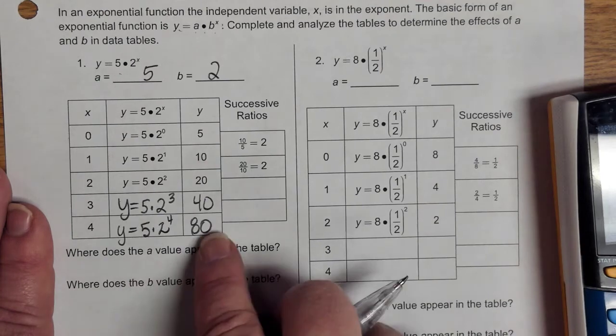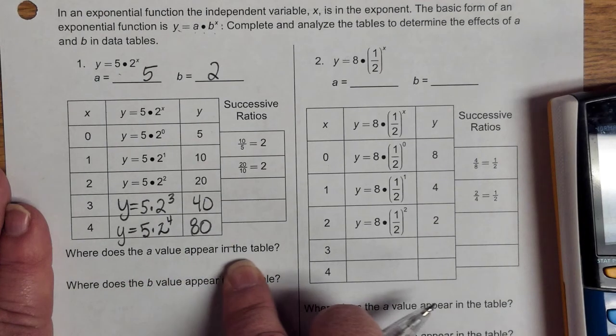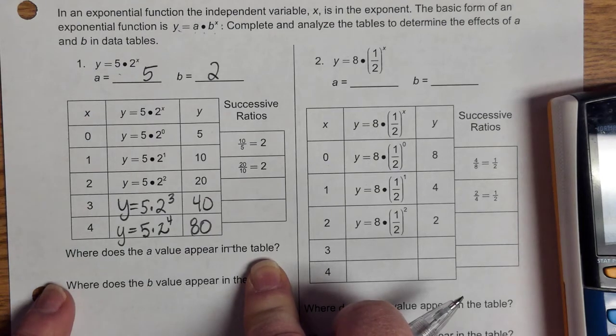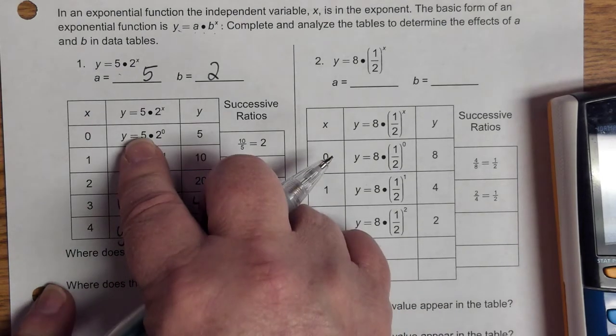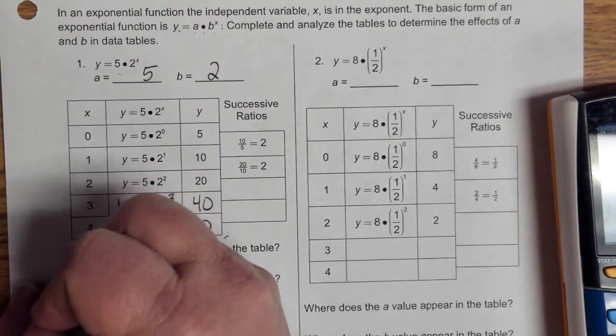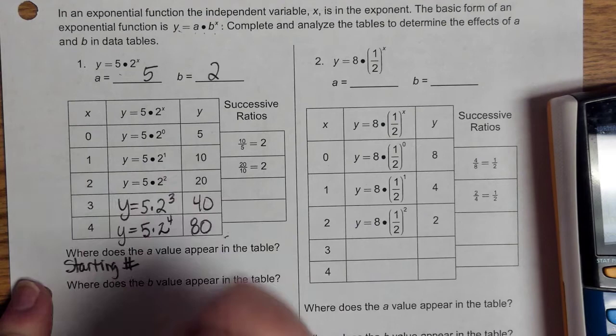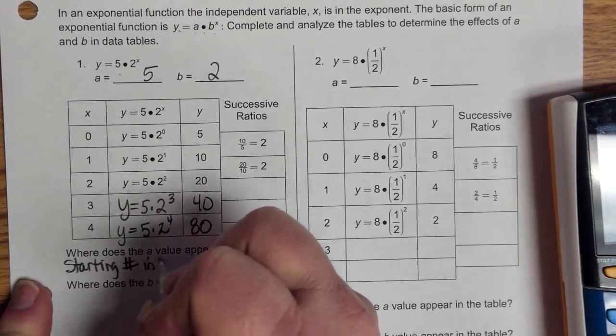Now, it says here, where does the a value appear in the table? The a value is always going to be the starting number in the formula.